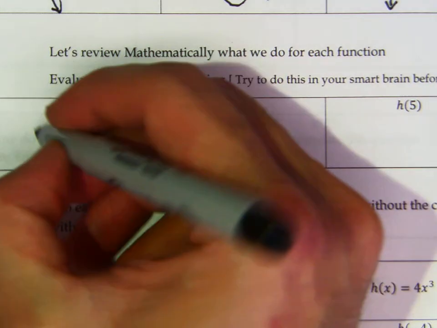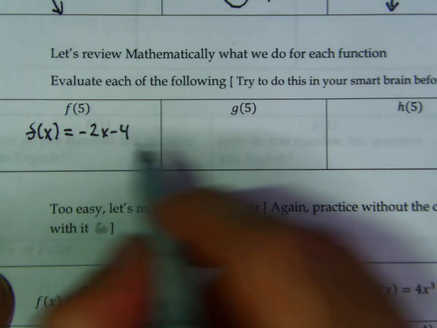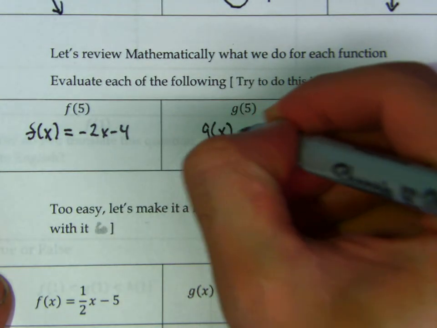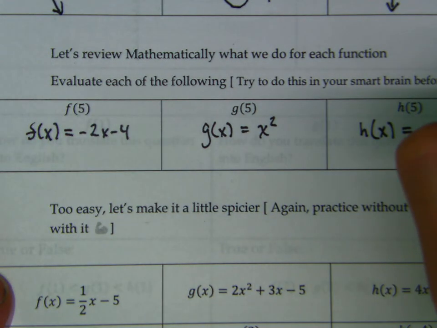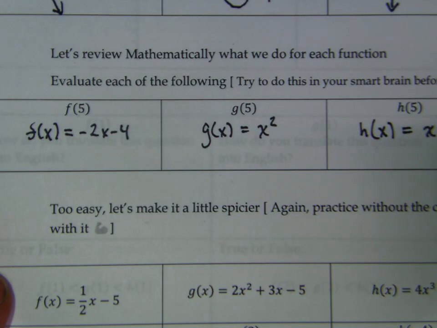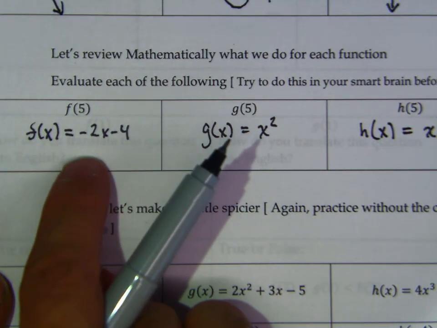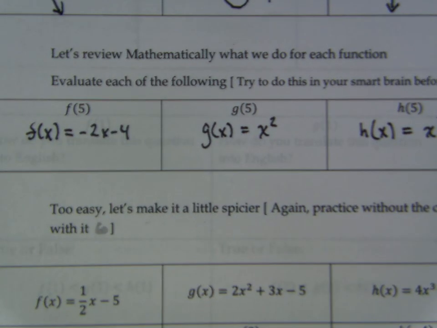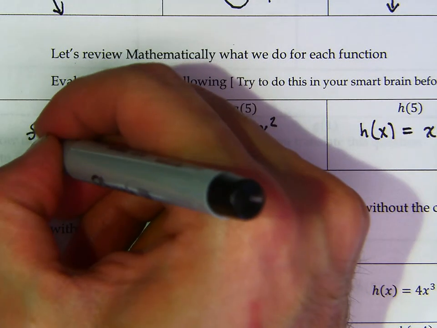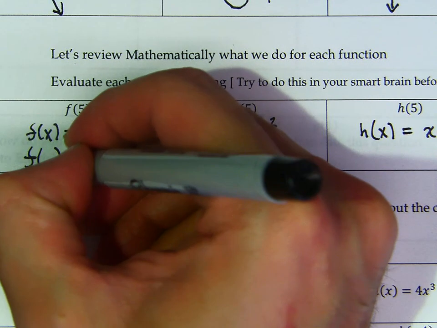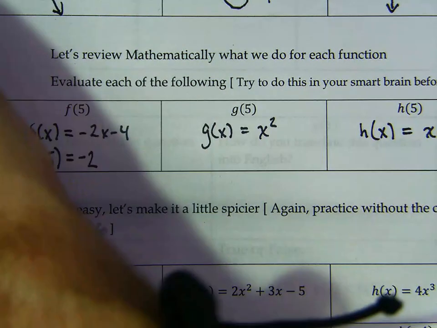So here for f of 5, f of x equals what? Negative 2x minus 4. You could always write the function first, right? This is g of x equals x squared. Try these by yourself. Pause the video. Try these by yourself. Okay, so now if you want to see the answers, what happens?